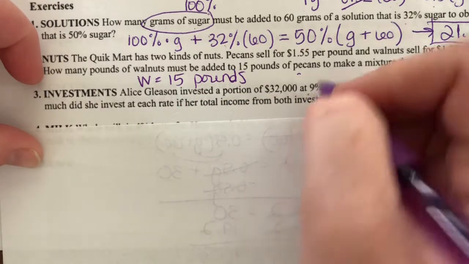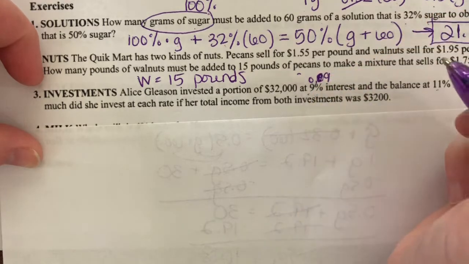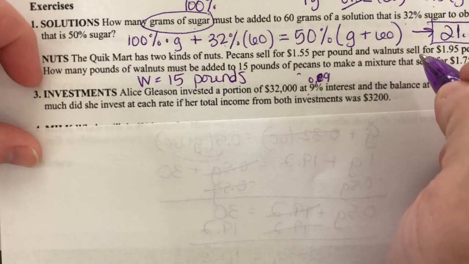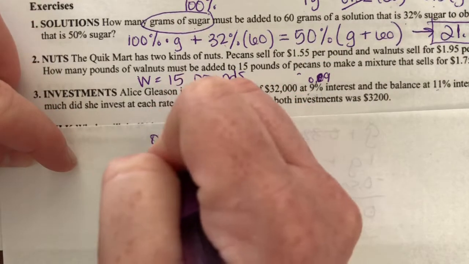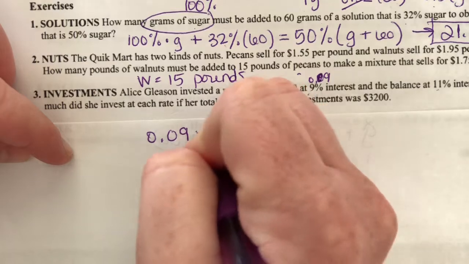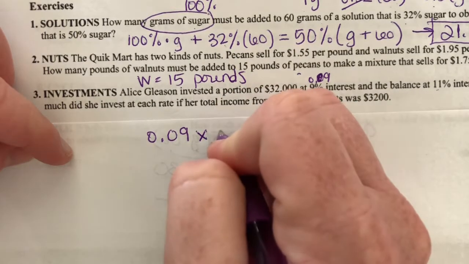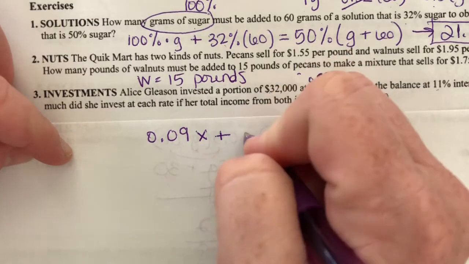I'm going to change the percent to a decimal. 0.09, not 0.9. 0.9 would be 90%. It's 0.09. So 0.09 times an amount, I don't know what the amount is, plus she invested the rest of the money at 11%.